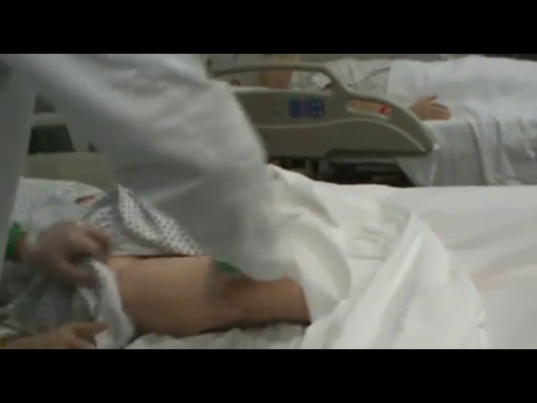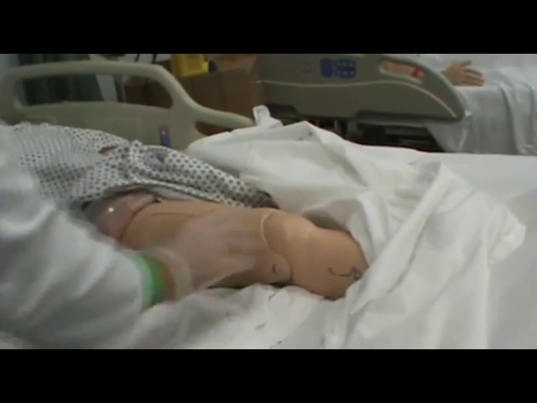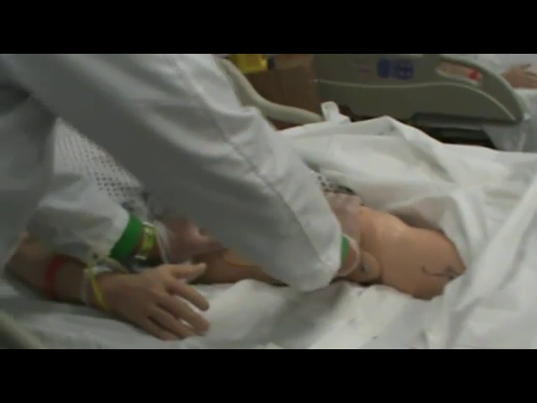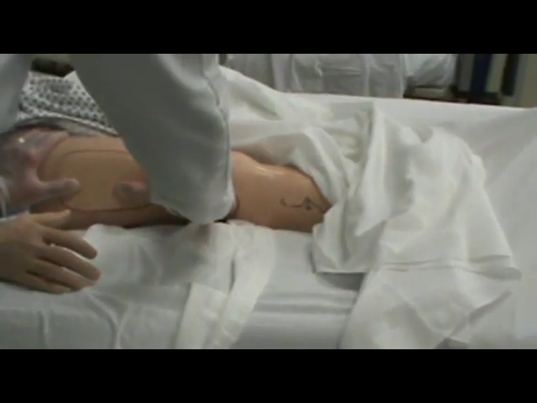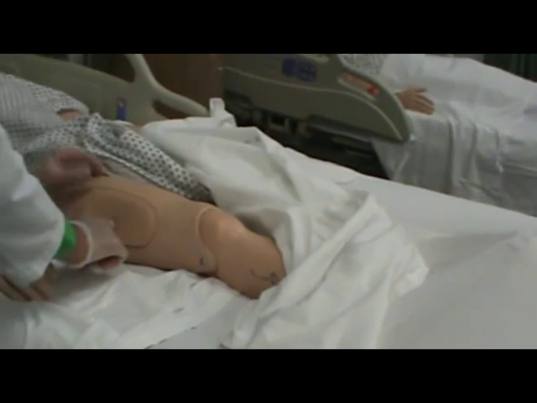Another location would be your thigh. To find that location, I'm going to place one hand at the greater trochanter, one hand above the knee. The injection site is in the middle 1/3 of the lateral aspect of the vastus lateralis, here between my thumbs, right in that location there.